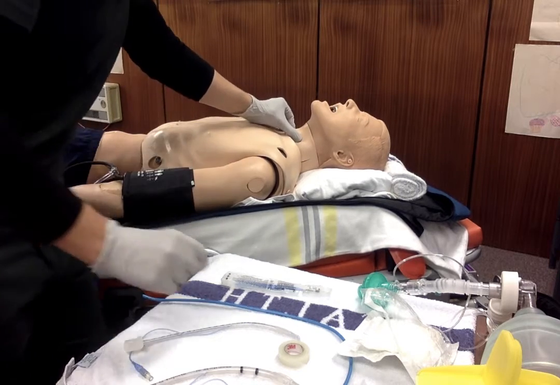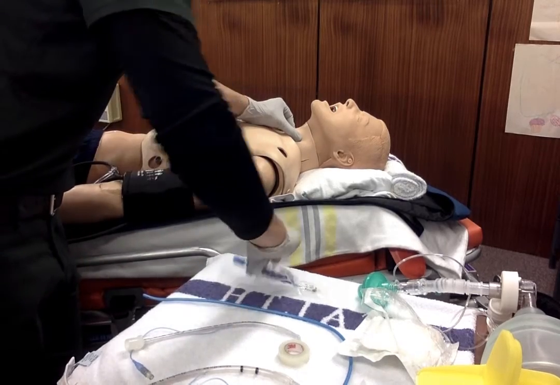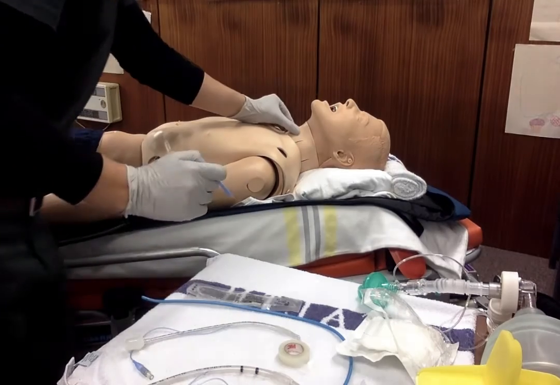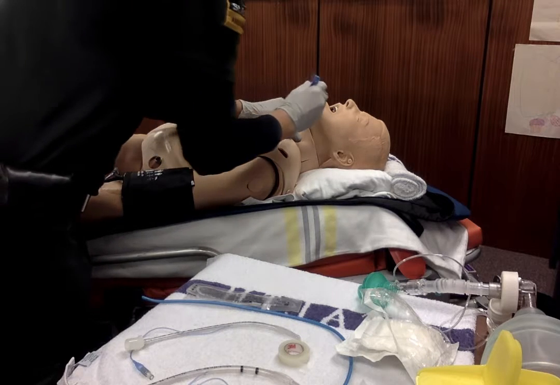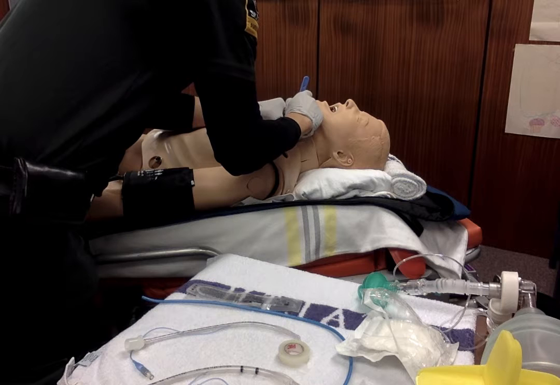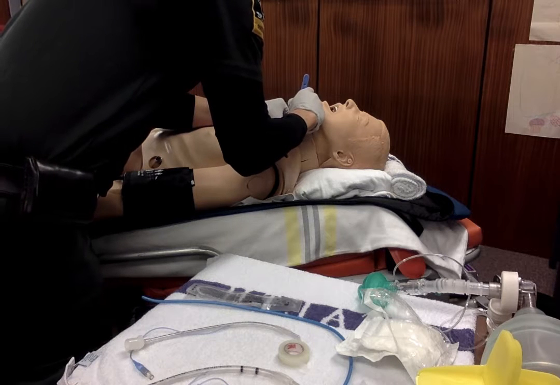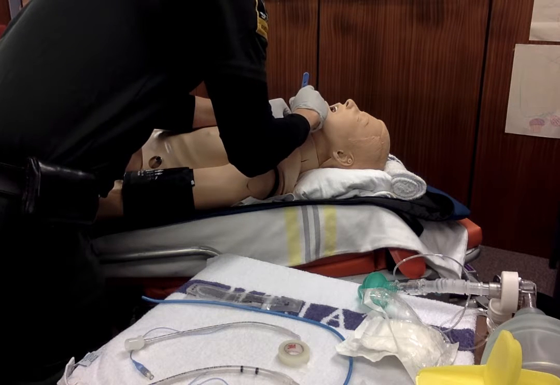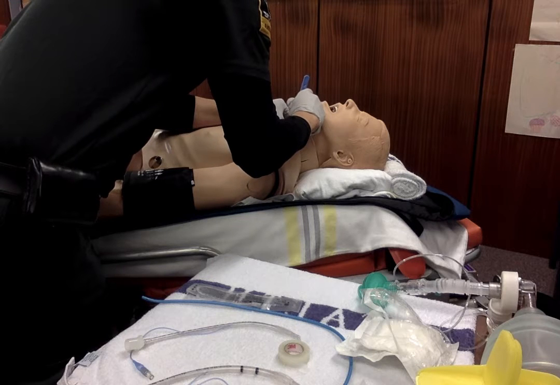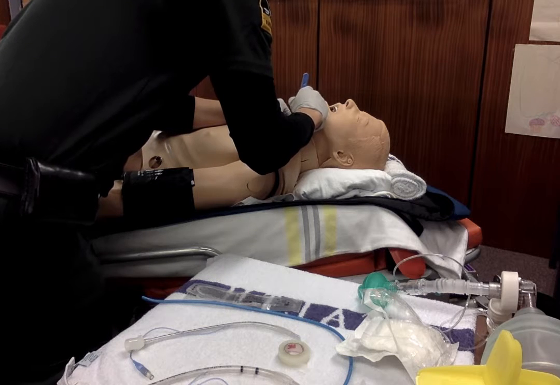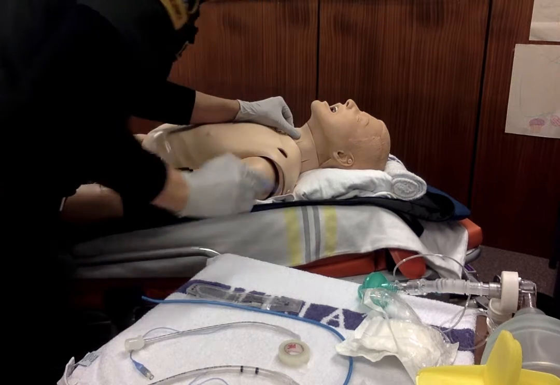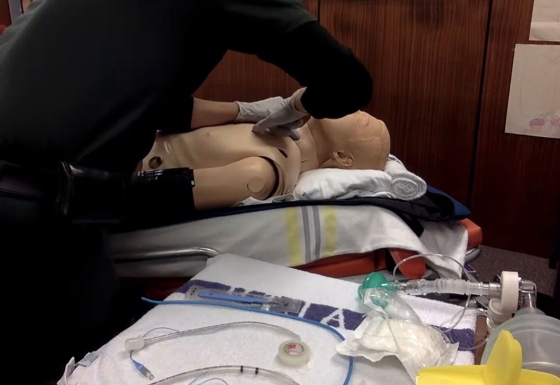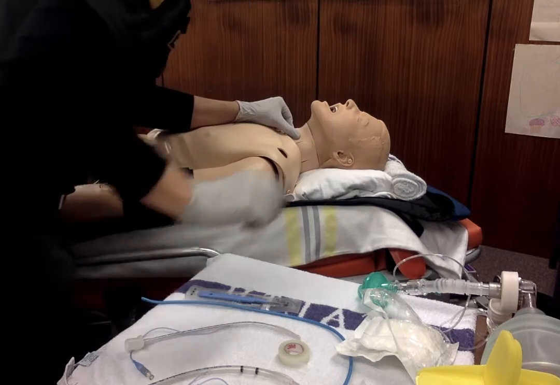Once we've found that, I'm going to take our scalpel and stabilising the area using a bit of skin traction, I'm going to make a 4 to 5 centimetre vertical incision until we have made it through so we can see the cricothyroid membrane. Once we can see the membrane and we're happy we're in the right spot, we can palpate if we need to.